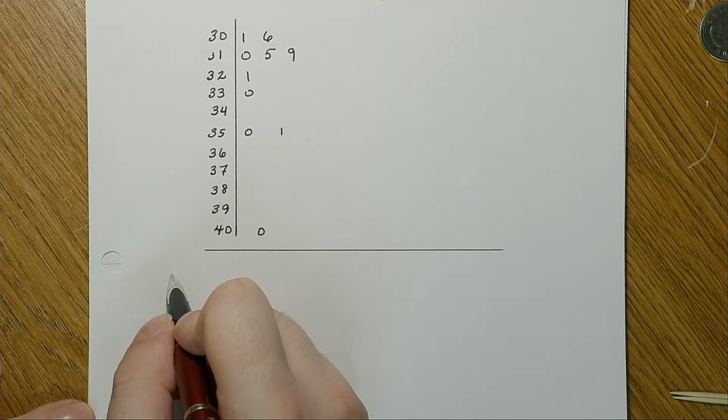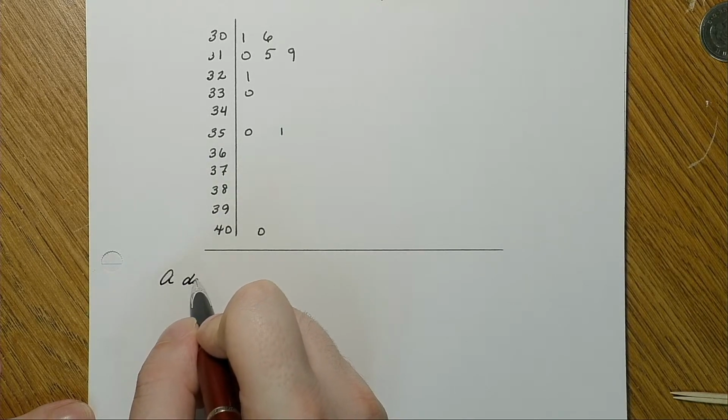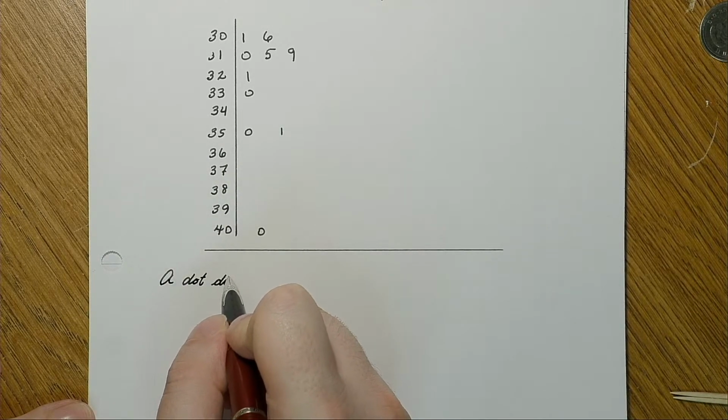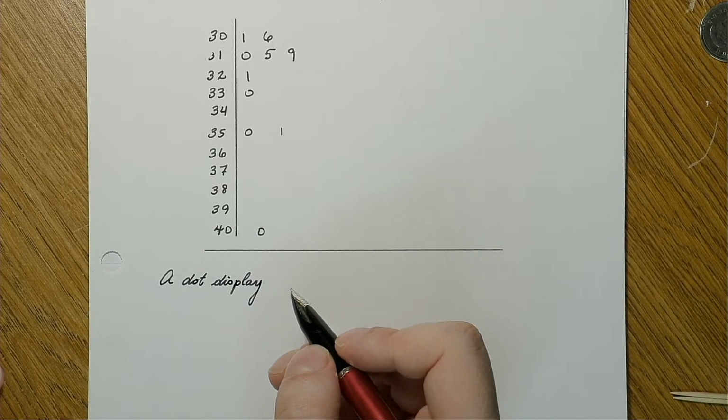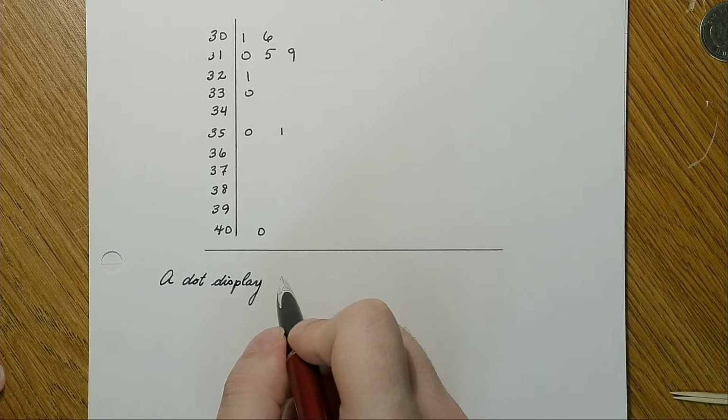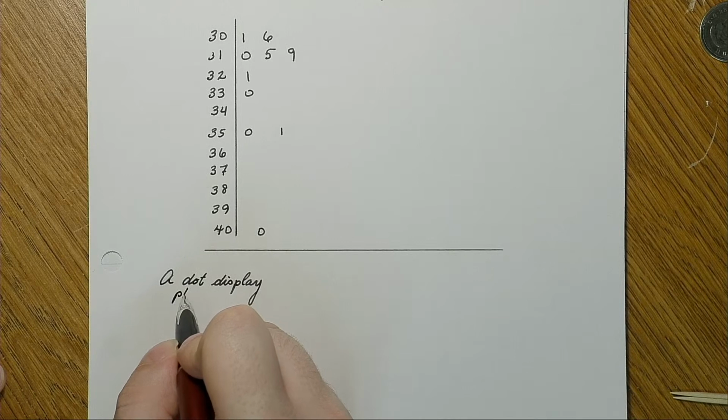Now here's another one: a dot display. Let's say dot plot.